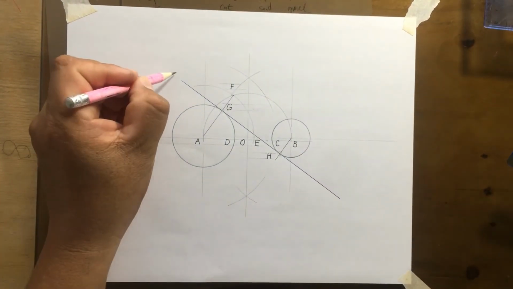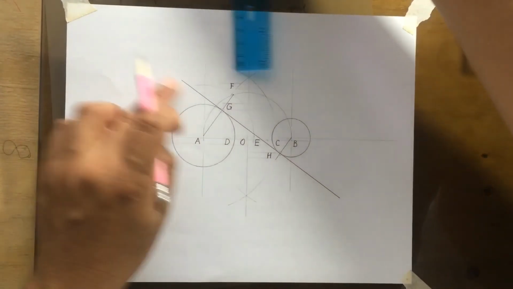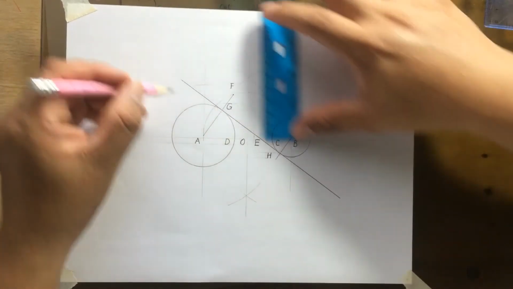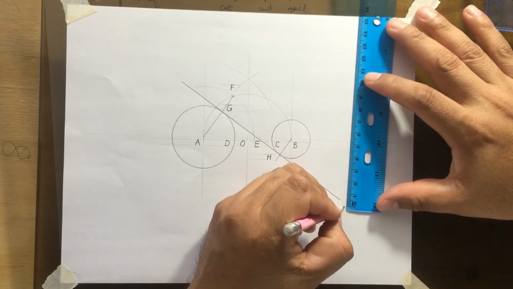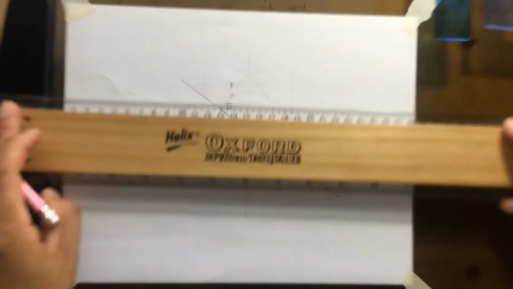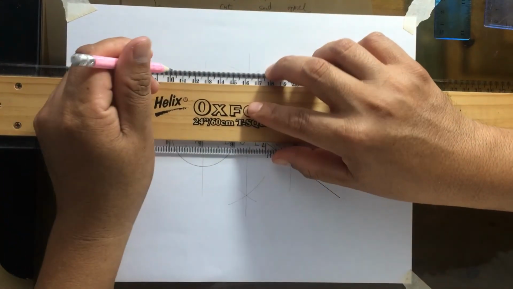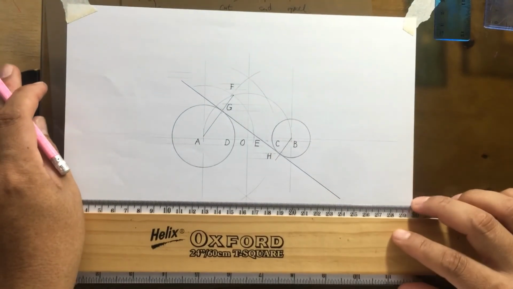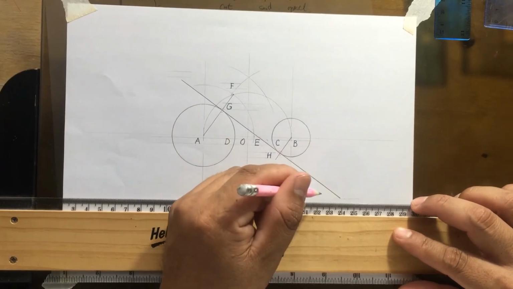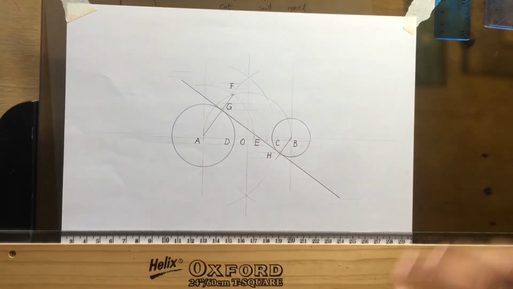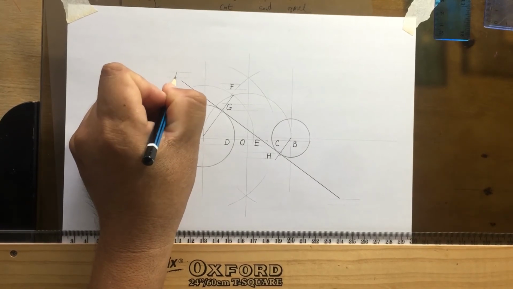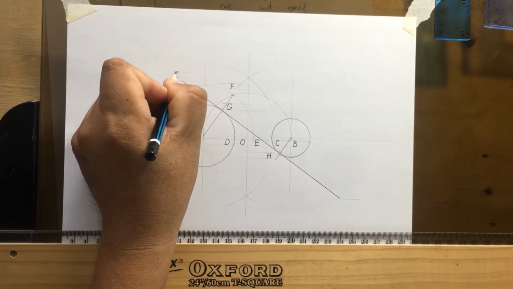The endpoints must be labeled 1 and 2. This line can be as long as you want. There is no limit to the length of that line. That's your discretion. Use your discretion for the drafting of that line. So this is I and this is J.